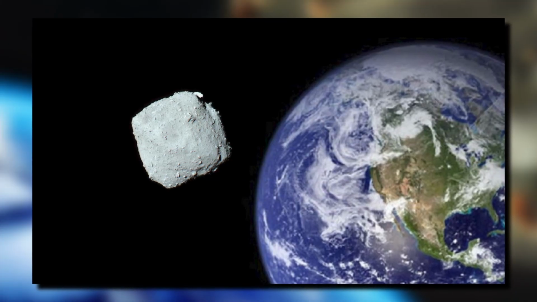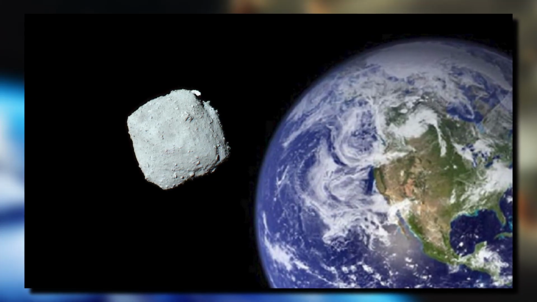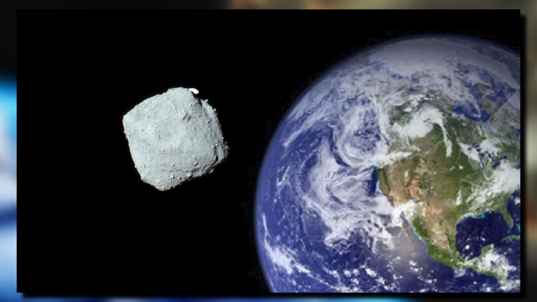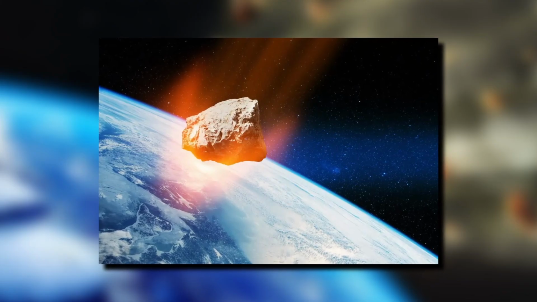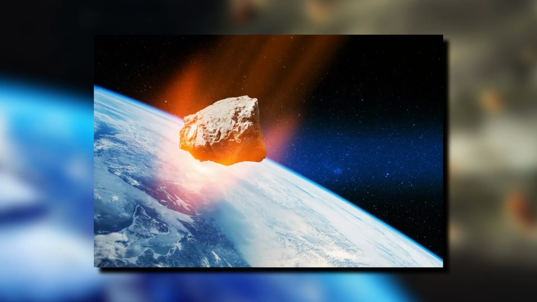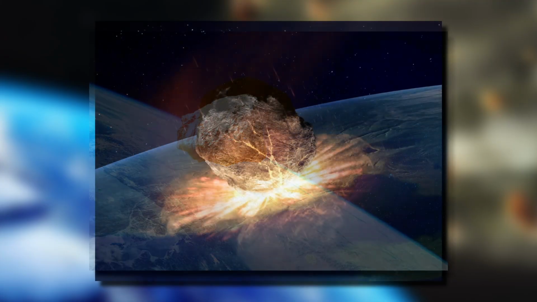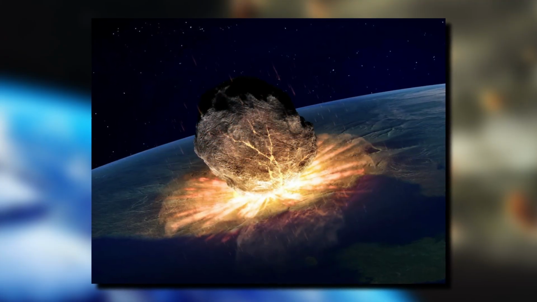Actually, when a big space rock enters the atmosphere of this planet, it passes through the air, and as the friction of the air mixes with the high velocity of that space rock, it catches fire, and as it catches fire, it becomes a tailed comet-like object, and when it hits the Earth's surface, it vaporizes.